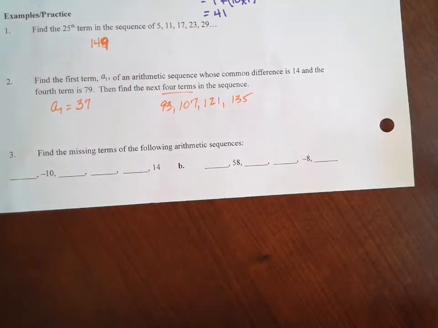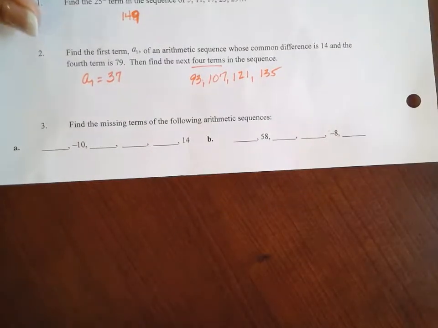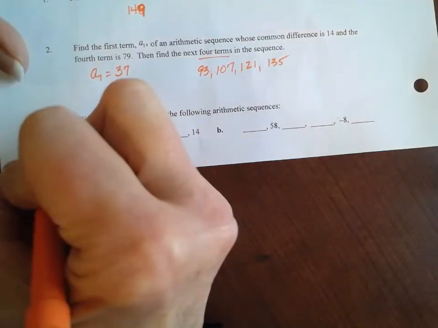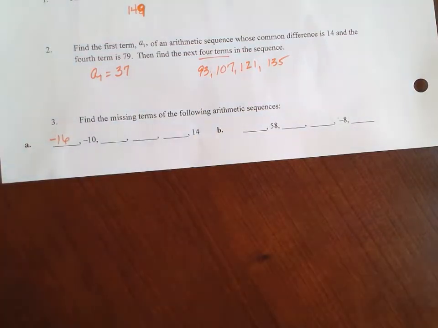Annie, did you get the last one? Yeah, negative 16. How'd you find that? Did anybody figure, Erin, did you figure this one out?